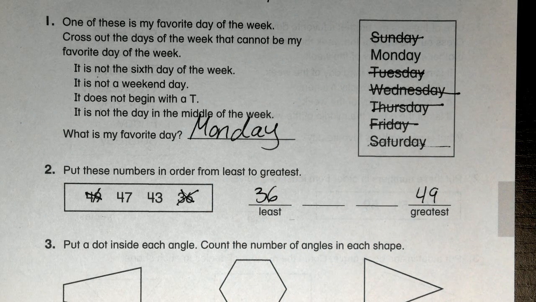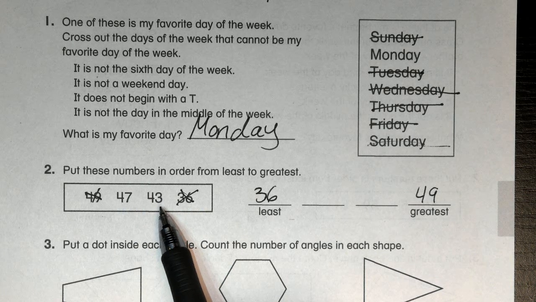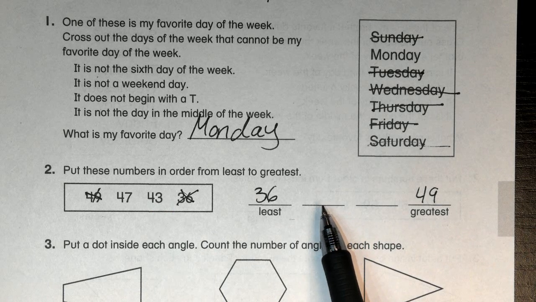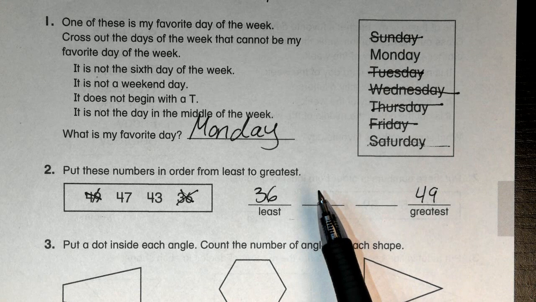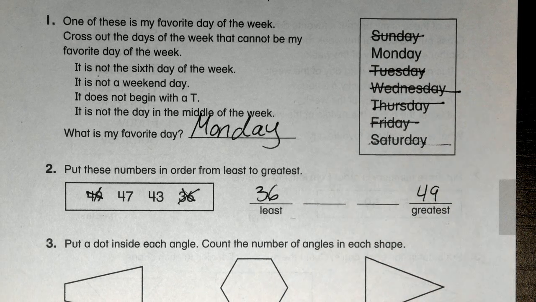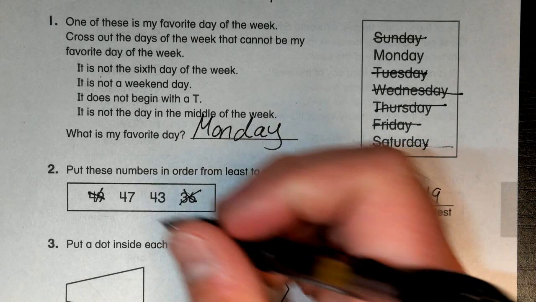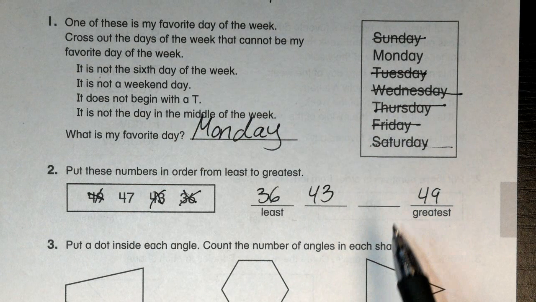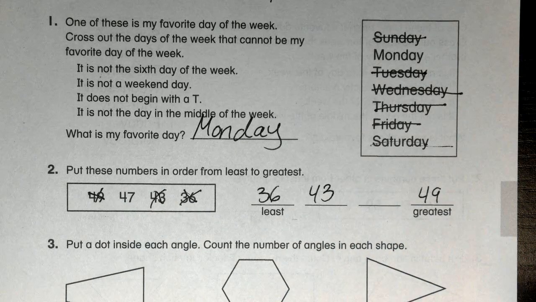Now we have two numbers left, 47 and 43. What we need to do is figure out which number is going to be the second smallest. It's the number that we would count well before we got to 49. So it would be 41, 42, 43. Oh, 43 would be next, because if we keep counting after 43, we would get to 44, 45, 46, 47.